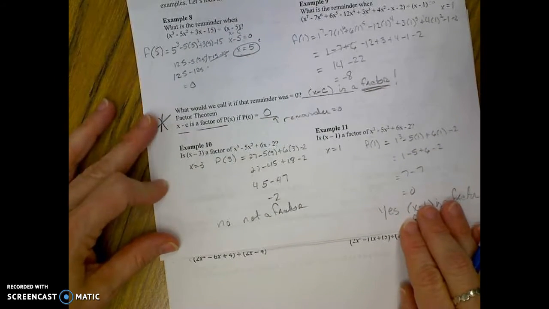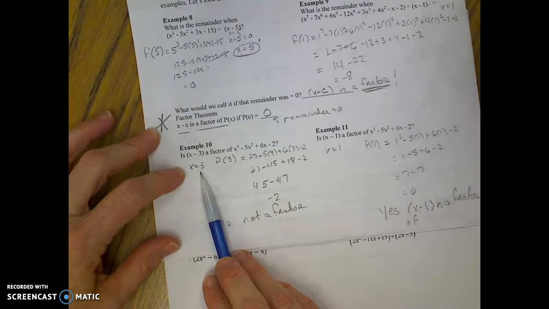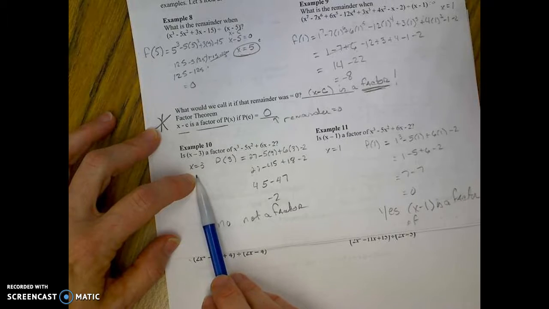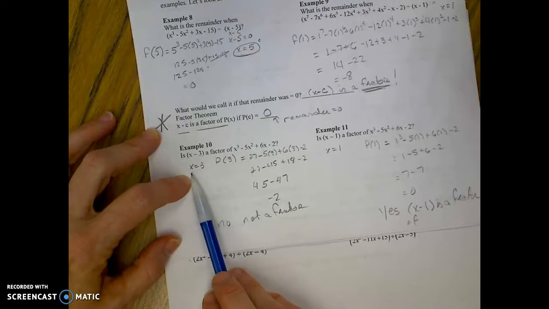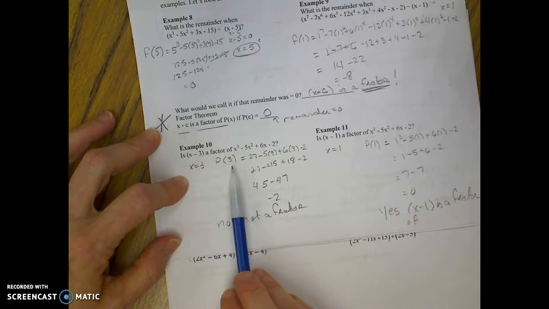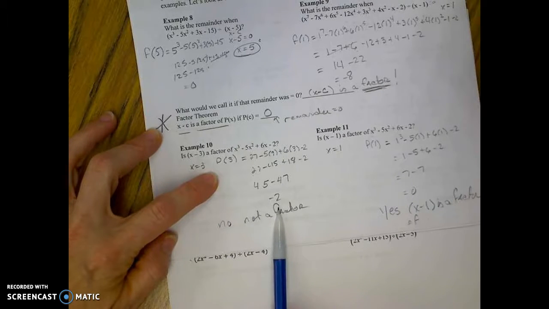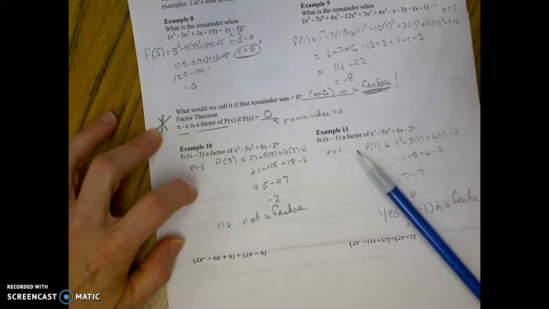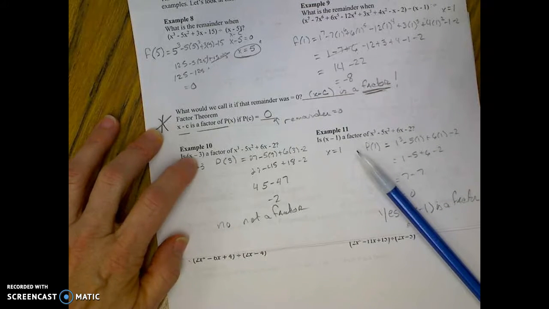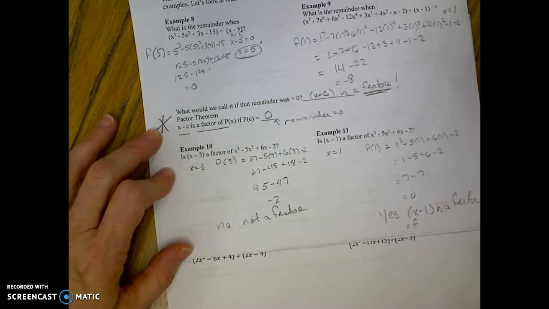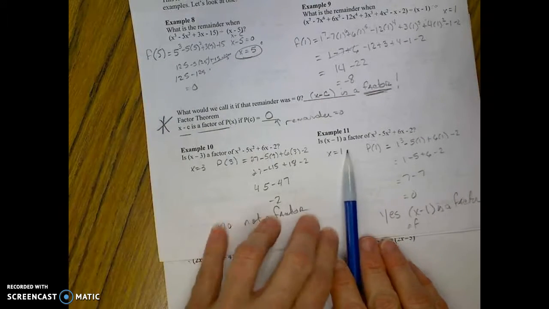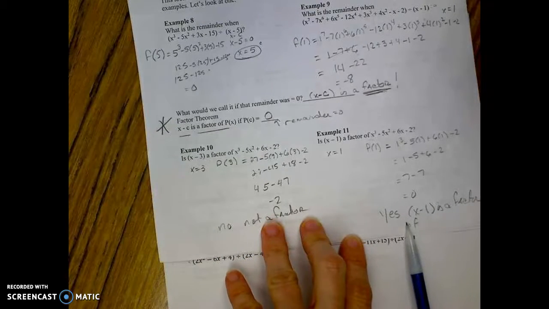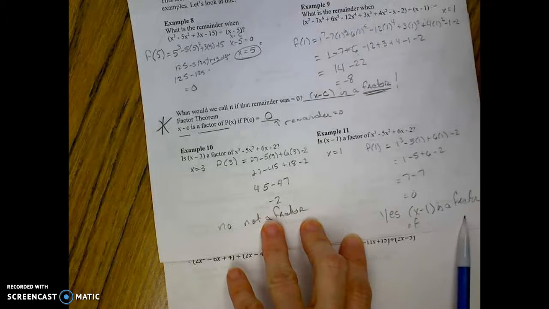Okay? So in this case, they're asking, is x minus 3 a factor? So I know that the c value is 3, or x equals 3. I'll plug 3 in, and when I do that, I wind up with a negative 2. Then, no, x minus 3 is not a factor. I'm going to do the same thing on 11. Here we go. You wind up with 0, so therefore, yes, x minus 1 is a factor of that.